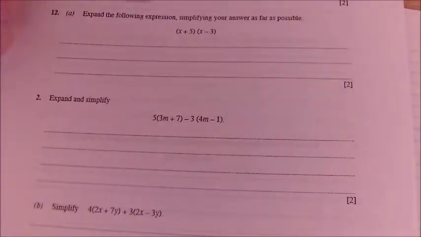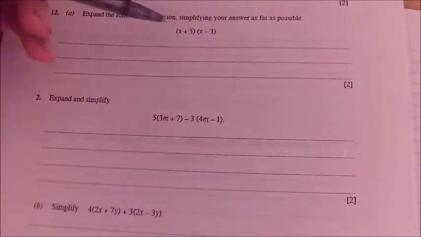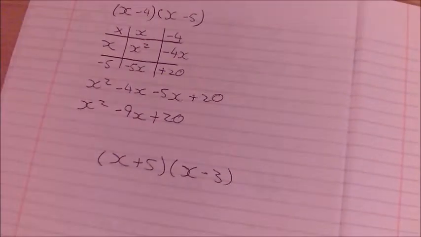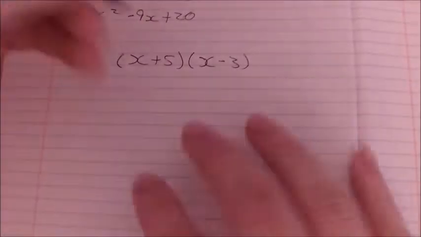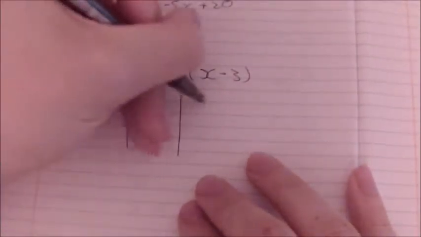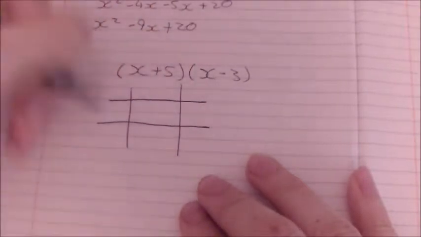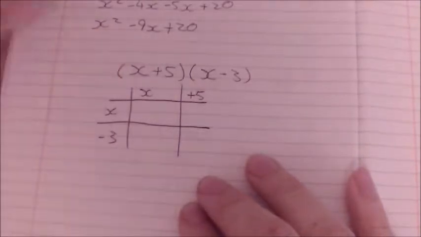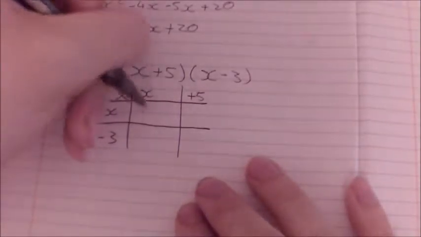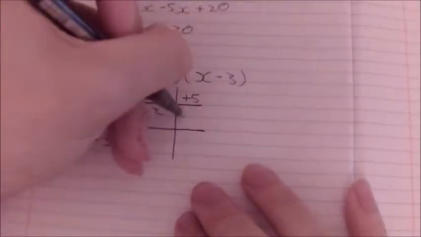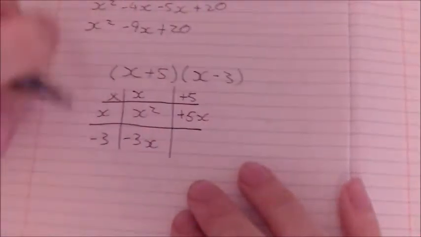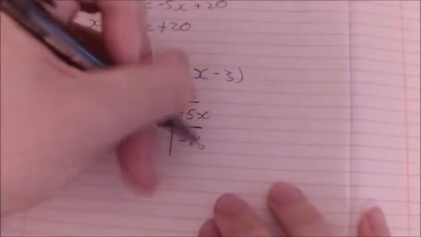The next question is expand the following expression and simplify your answer as far as possible. We've got (x plus 5) and (x minus 3). So we'll do it the same method, which is the grid method. That's going to be x and then plus 5 and then x and minus 3, and we're going to be multiplying, so it's x times x, which is x squared, x times plus 5, which is plus 5x, x times minus 3, which is minus 3x, and minus 3 times plus 5, which is minus 15.